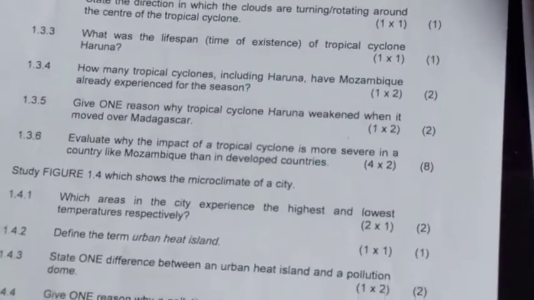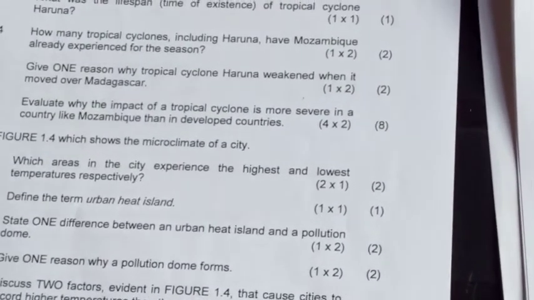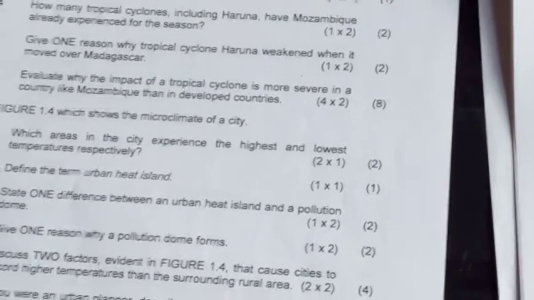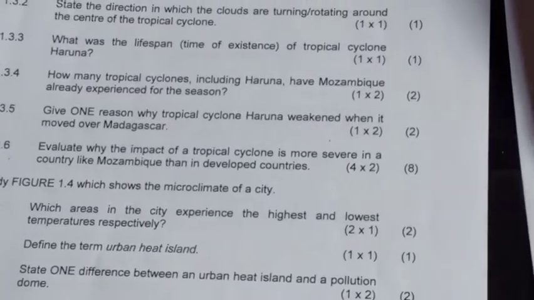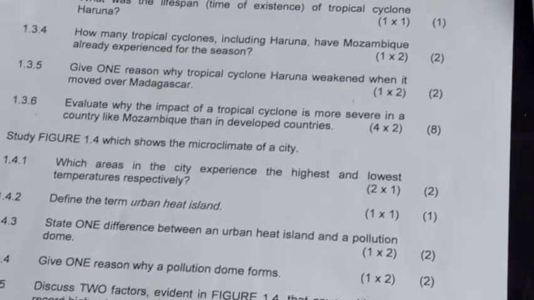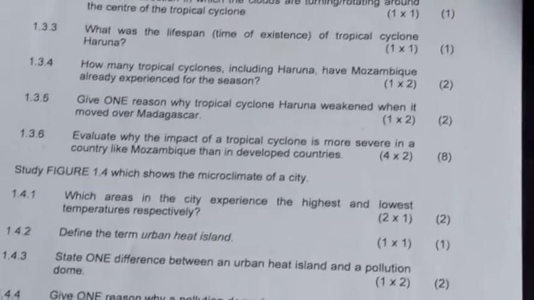Now, can you give a reason why tropical cyclone Haruna weakened when it moved over Madagascar? We know with tropical cyclones, because they have a lot of energy when they're in the ocean, when they reach the land, they lose moisture, and also there are differences in friction between the sea and the land. So they start to dissipate when they reach the land because of frictional differences, and 2, the source of energy has been cut off. Remember, they get their energy from the warm air that is over the oceans.